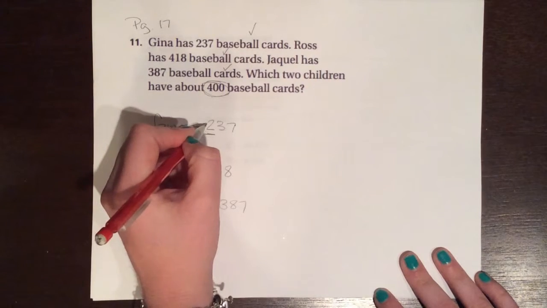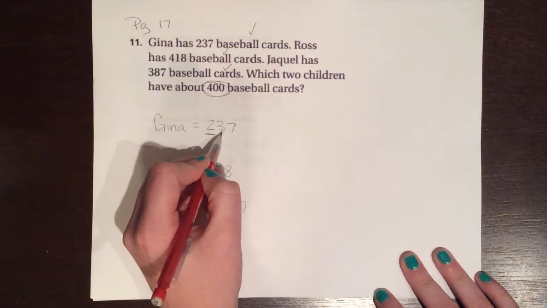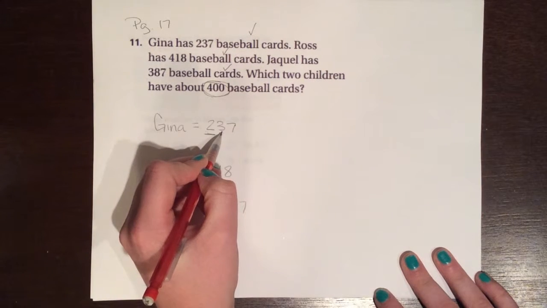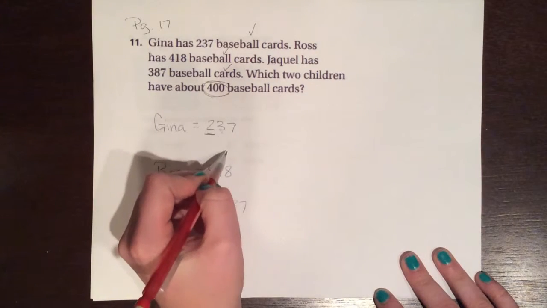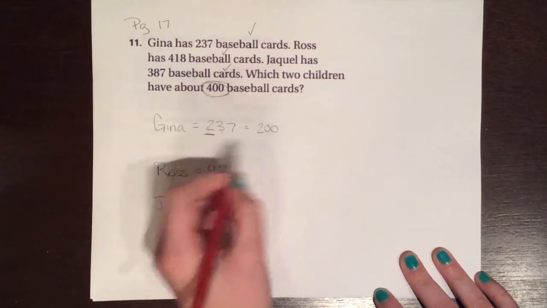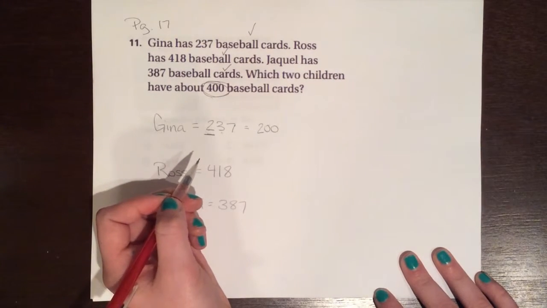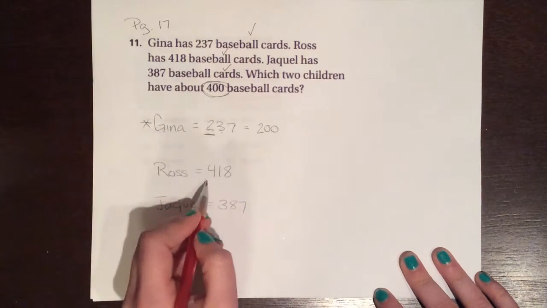Okay, so we're going to look at our next number, and it's a 3. This 3, because it is 4 or below, does not change the 2 right here. So it stays at 2, and then we add zeros to the right. So this would be about 200 if we're looking at the nearest 100. So Gina is not going to be our answer. Now let's look at Ross.